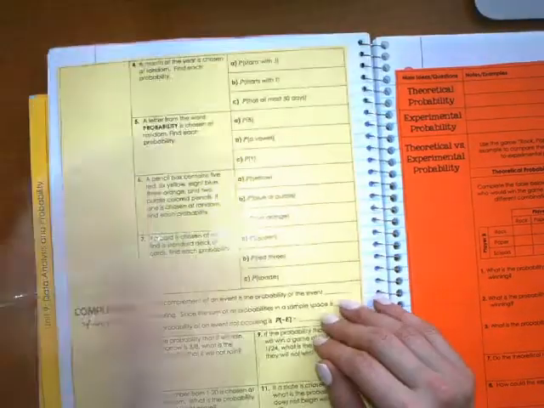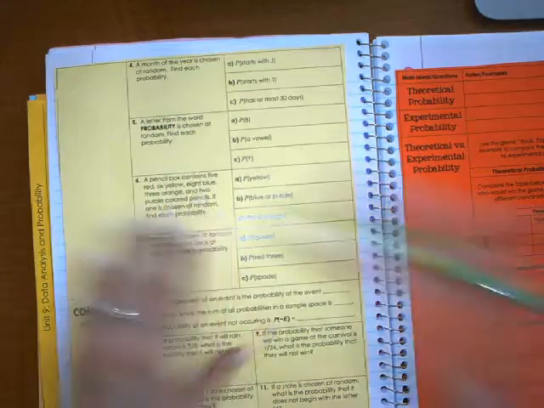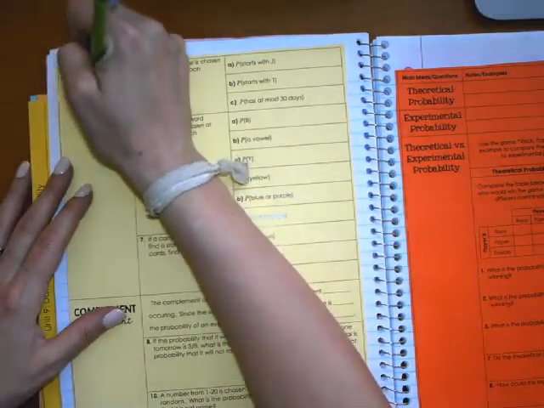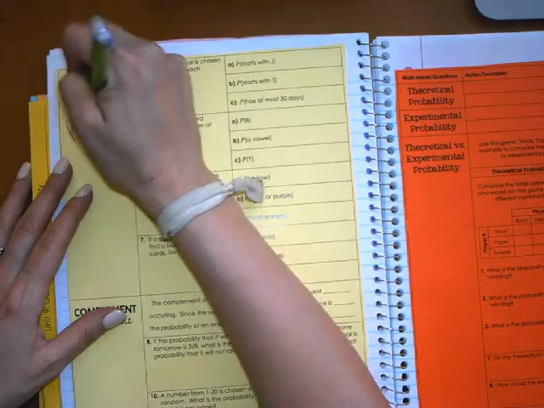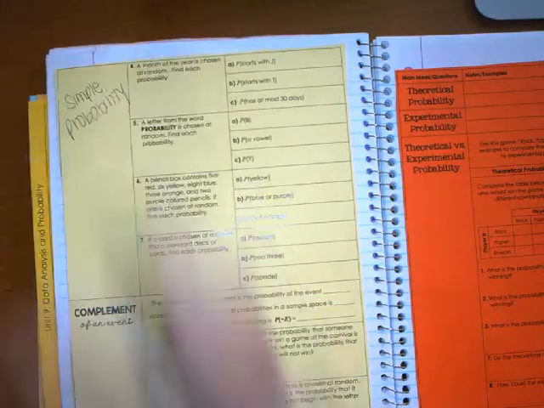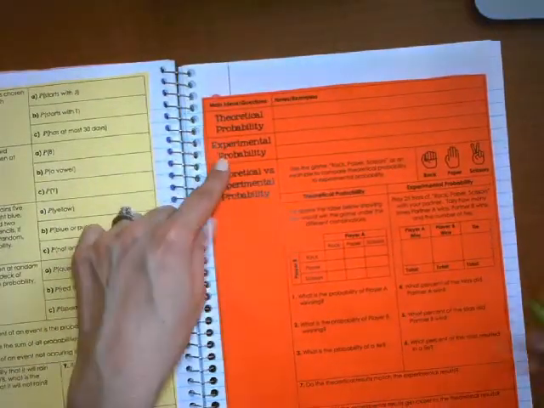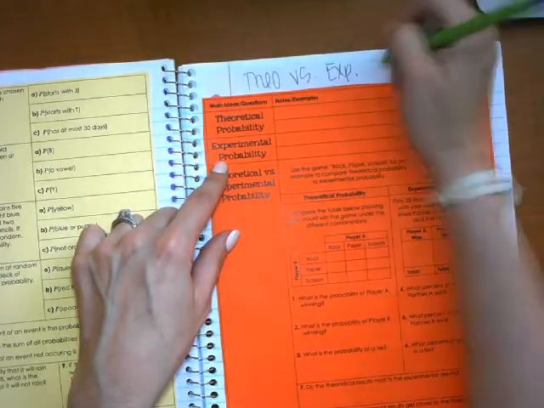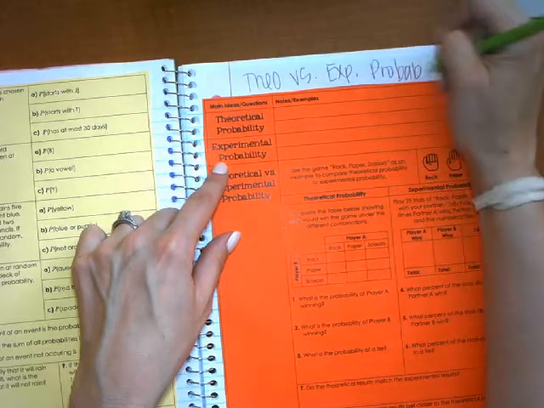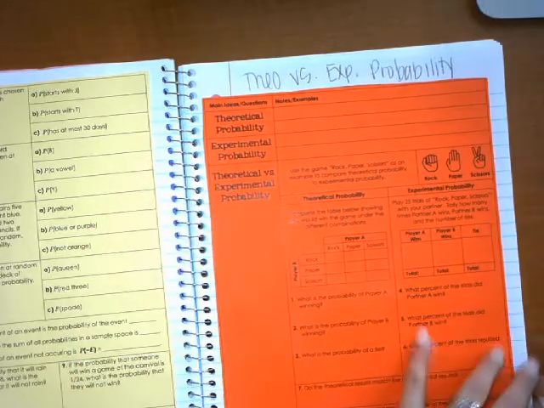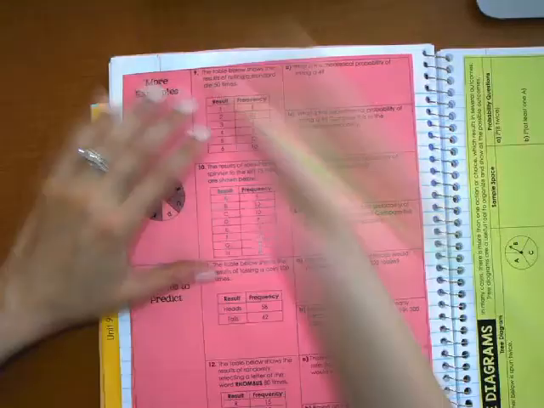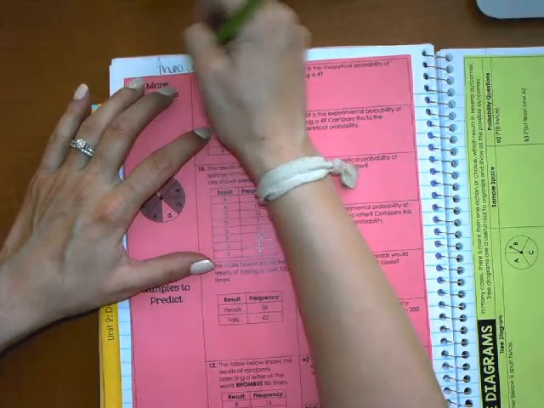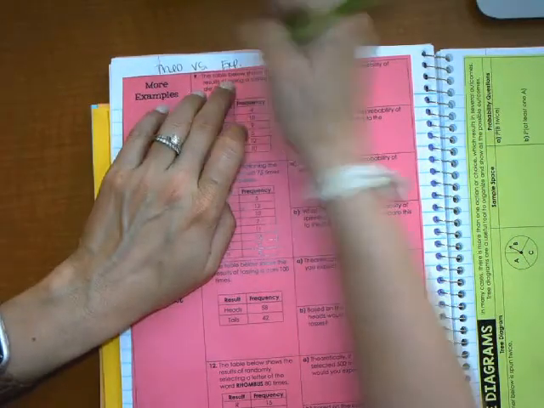And then we are going to flip. This yellow page is still simple probability. So title that, please. Then after the yellow, you have our theoretical versus experimental. So we're going to go theo versus experimental probability for short. So that's yellow and orange. I'm going to flip it again. You should have a pink. Same thing, theo versus experimental probability.